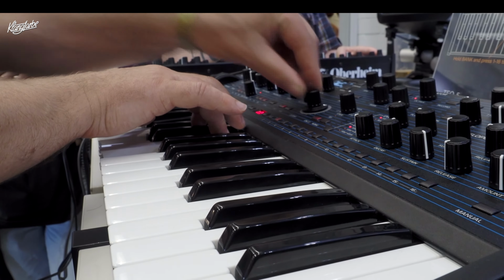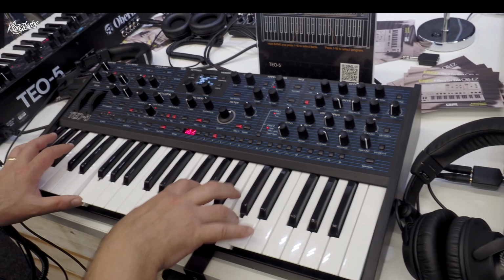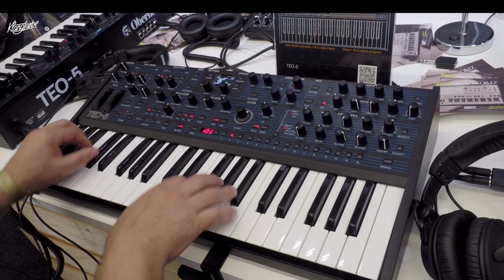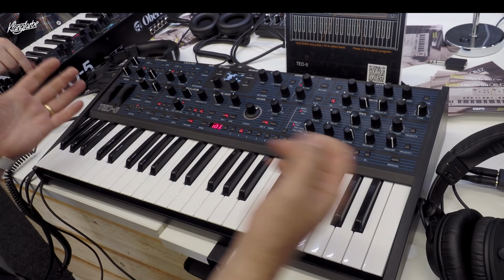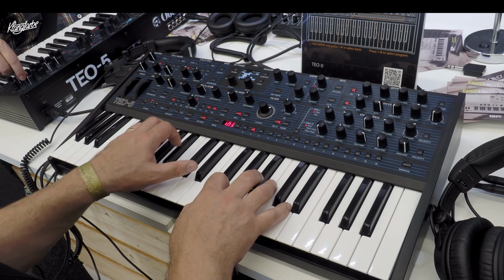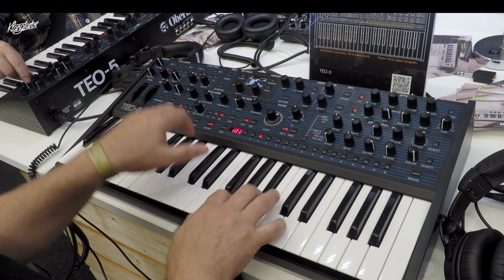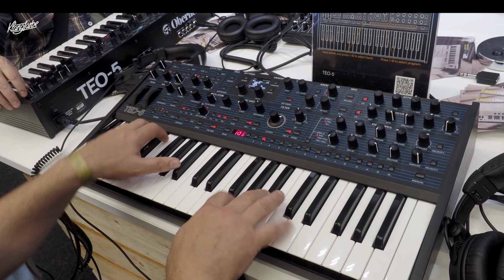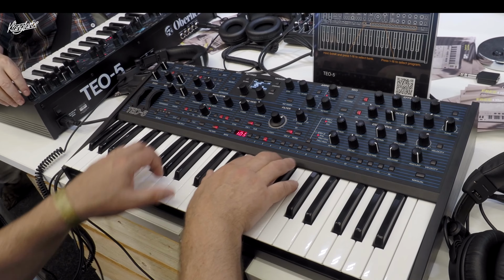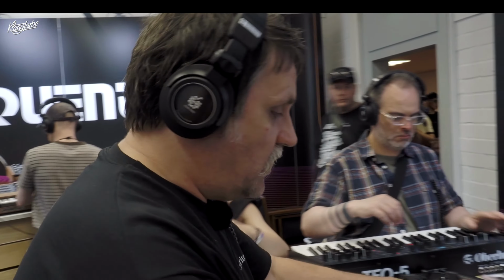Now we've got some effects over here as well. We've got a dedicated reverb, so I'm going to bring a bit of reverb in there. And I've also got my effects up at the top here with things like delay. So here's a bucket brigade delay. Maybe a little bit more feedback. So really lovely sound.